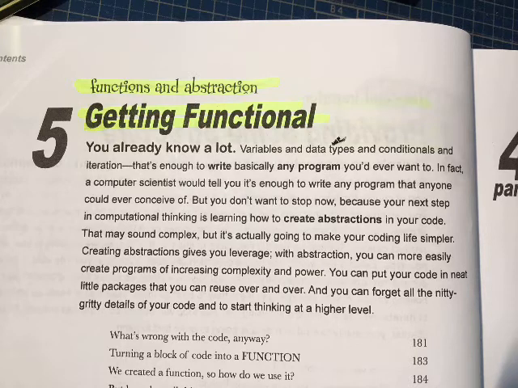With abstraction, you can more easily create programs of increasing complexity and power. You can put your code in neat little packages that you can reuse over and over, and you can forget all the nitty-gritty details of your code and start thinking at a higher level.